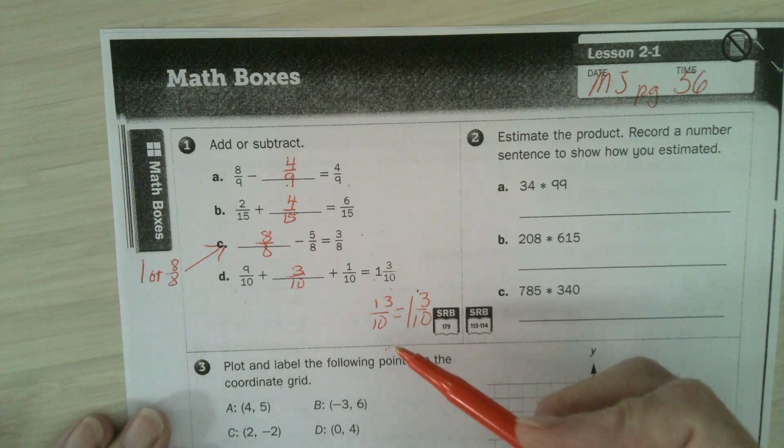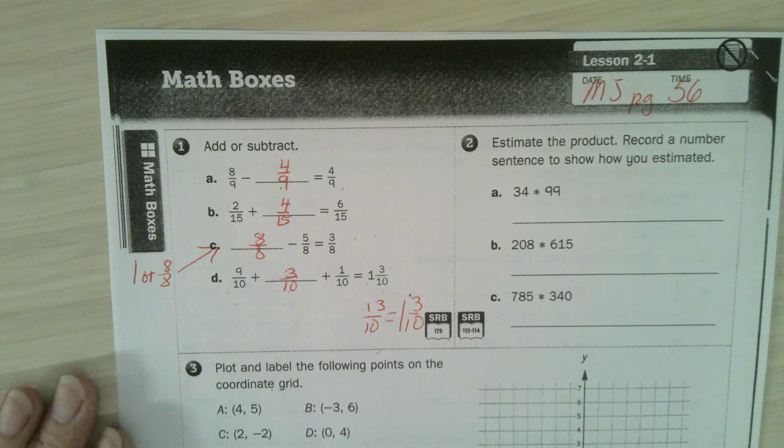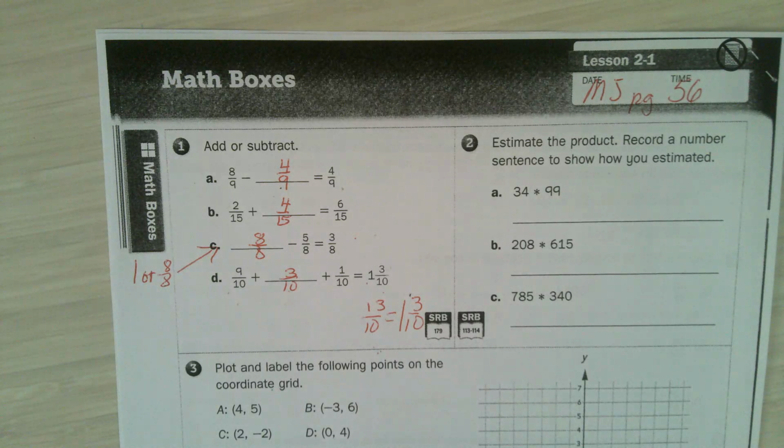Now, if you are just watching the video for the first time, put it on pause and finish doing the rest of your math boxes, and then unpause it to check your answers. Welcome back. Now we are going to go over how to get the answers for these problems.